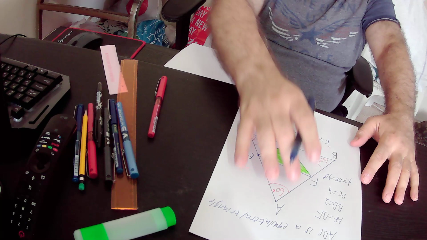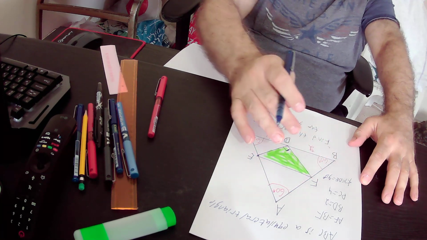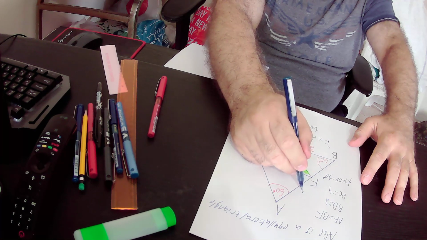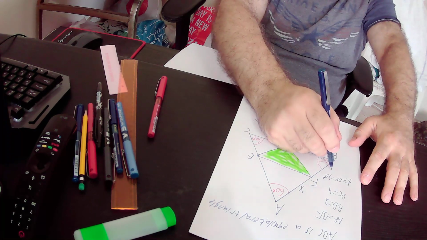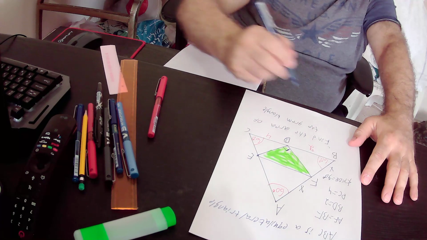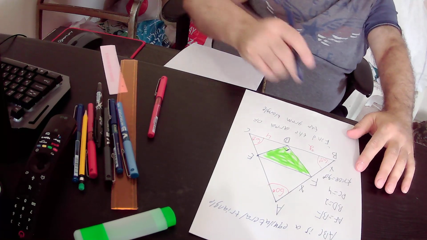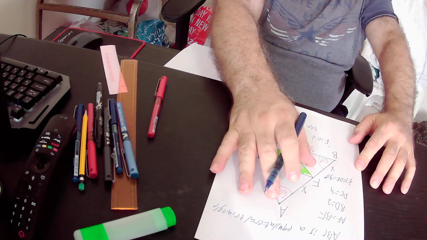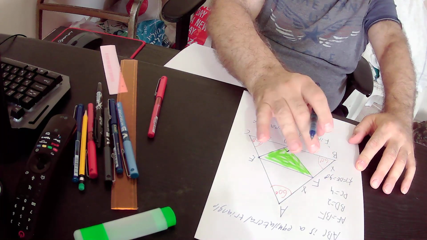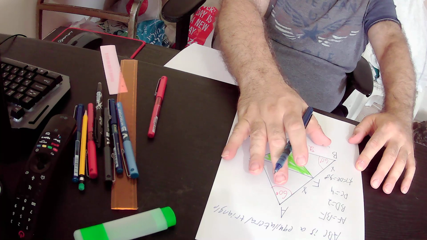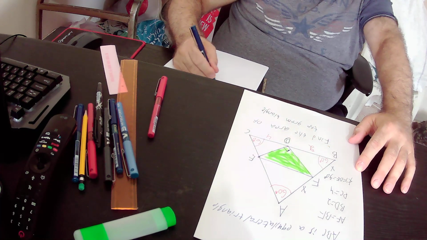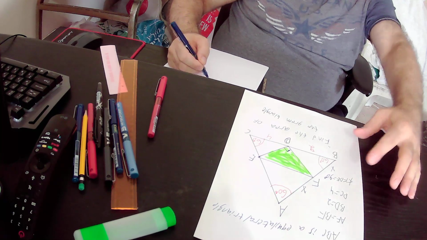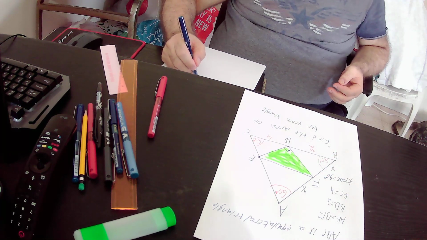And we also know that AF equals BF. So if we define AF as X, BF also will be defined as X. And we know that AB equals AF plus BF. But AF is X and BF is also X. So AB equals 2X, but AB also equals 6 units.